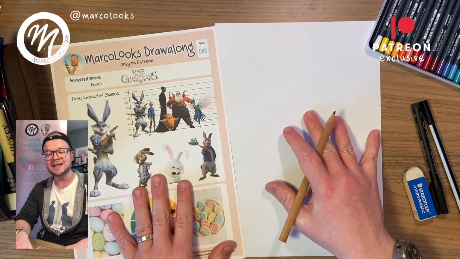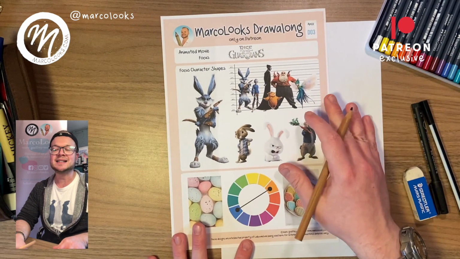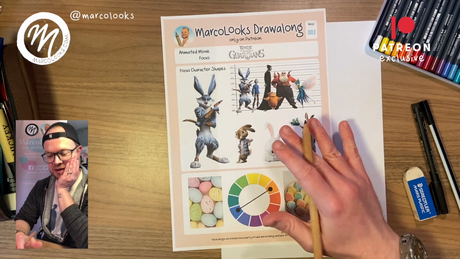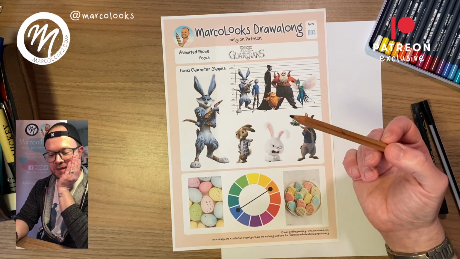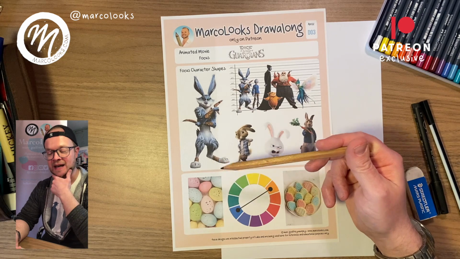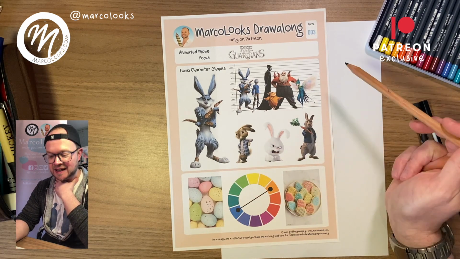Okay, so let's look at Rise of the Guardians. We are going to draw the Easter Bunny. Let's have a look at the worksheet that I've sent you. We have a couple of things going on in the top section, which is about the character shaping, and we have some more things going on down here where we're talking about colour. So let's get into it.